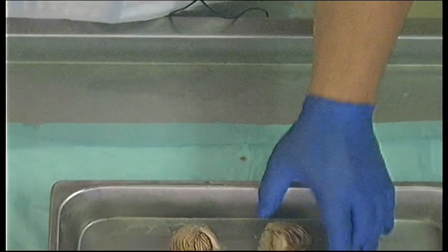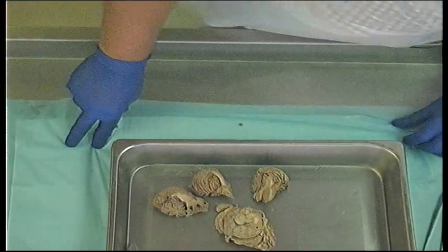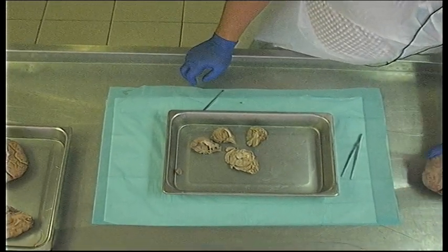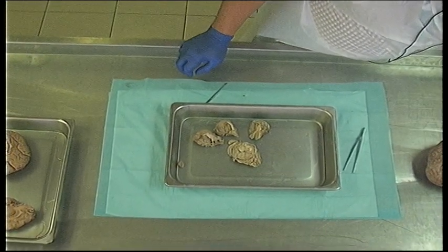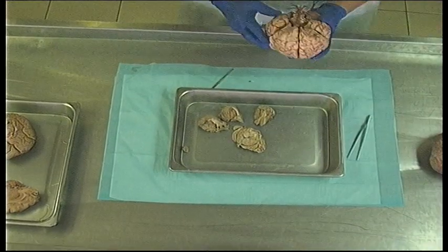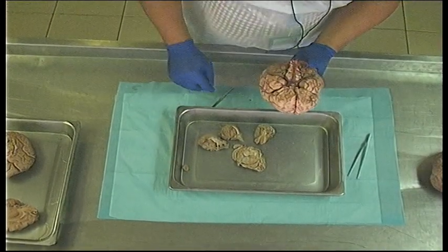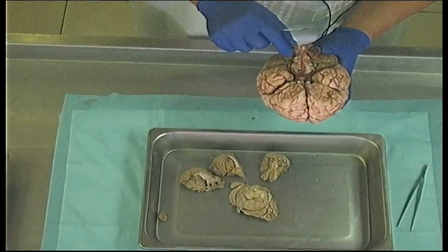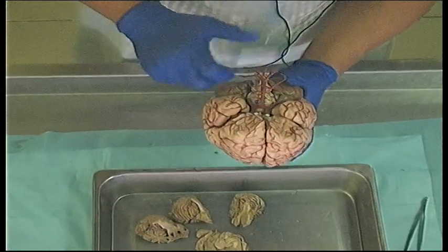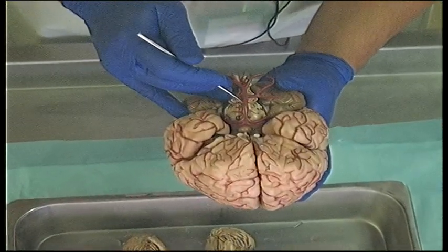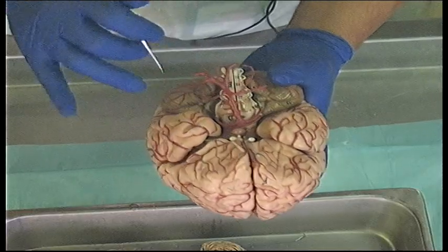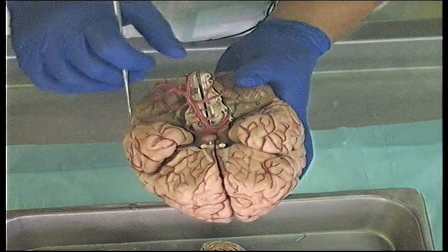Alright, then I think we go to the dry specimen. Okay, so this is the basilar artery lodged on the basilar groove. This is the basilar groove.